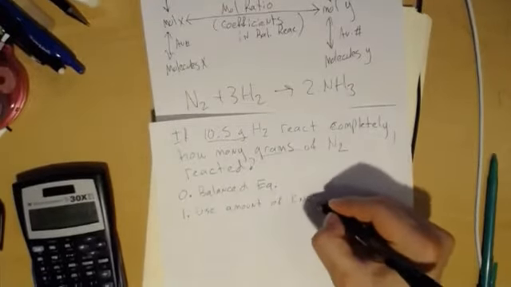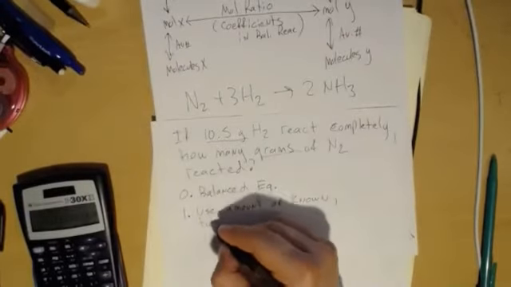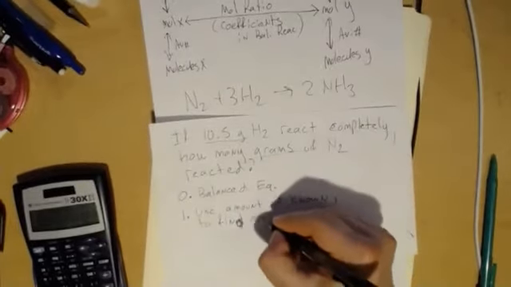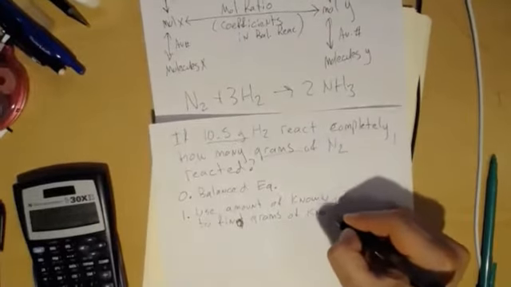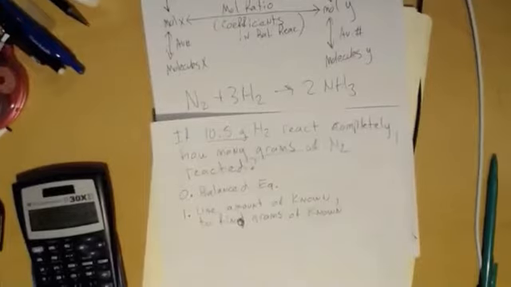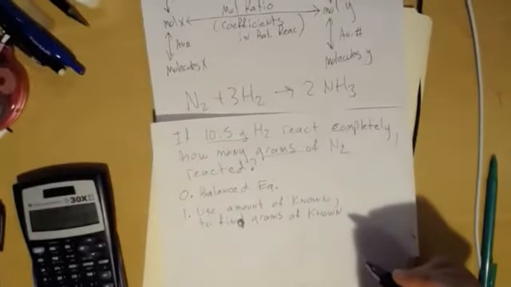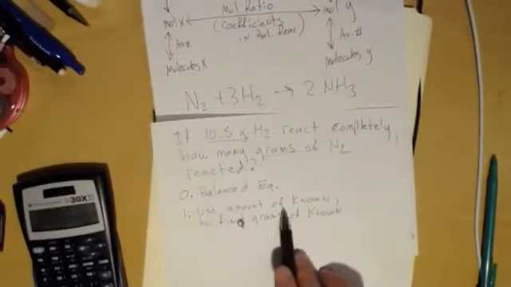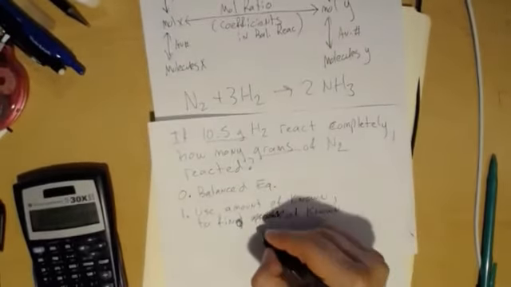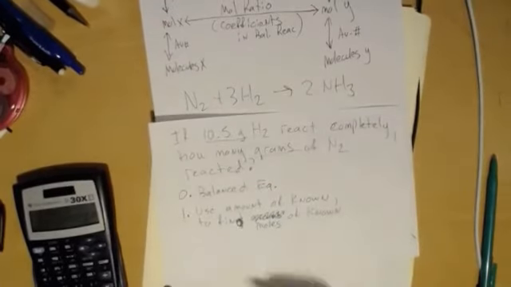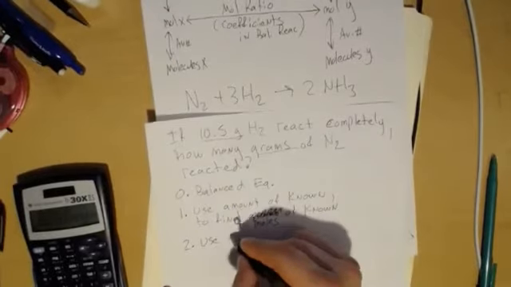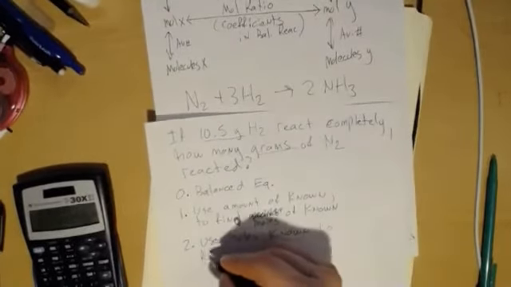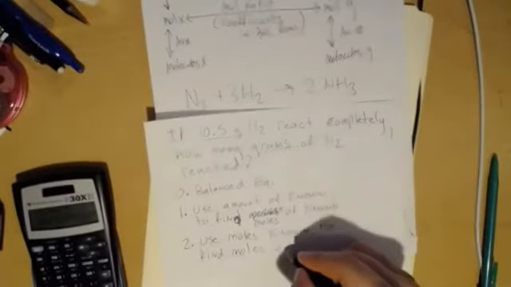of the known, usually grams, to find, I'm sorry. Gosh, I totally ruined this. Sorry, Mr. Teacher. Use amount of the known to find not grams, but moles. I'm so sorry. Okay. Anyway, step 2, use moles of the known, what you just found, to find moles of the unknown.